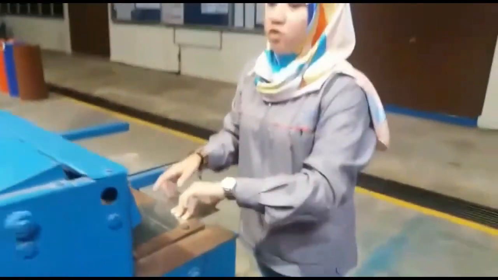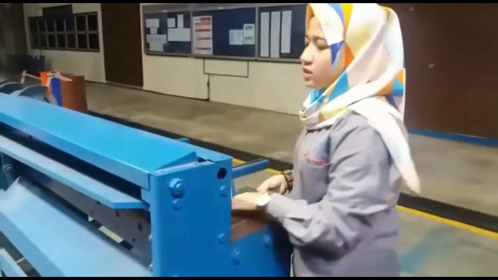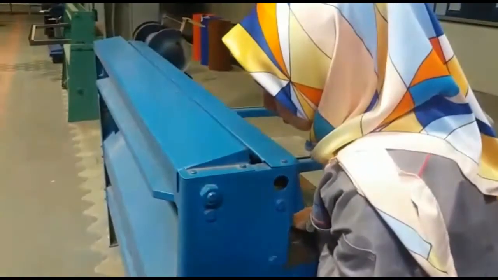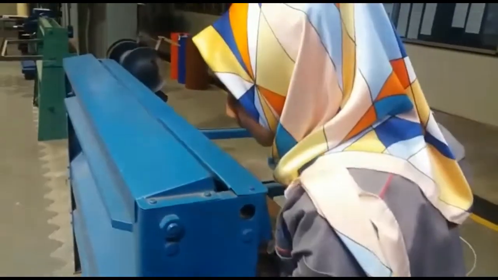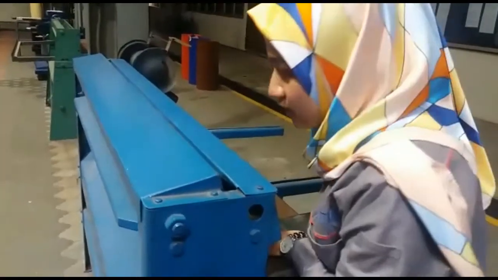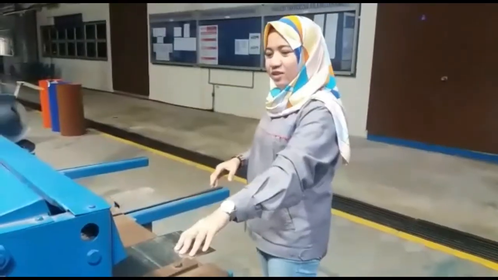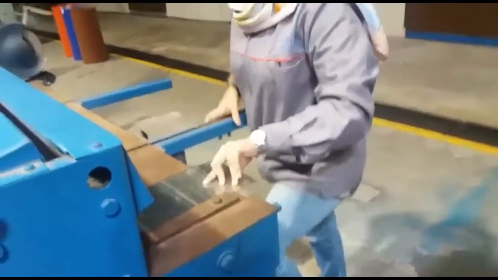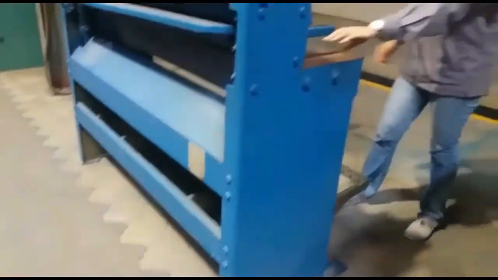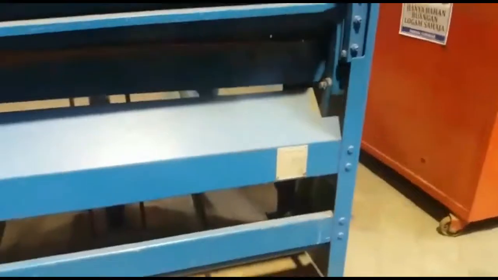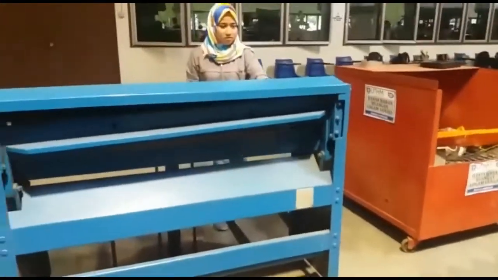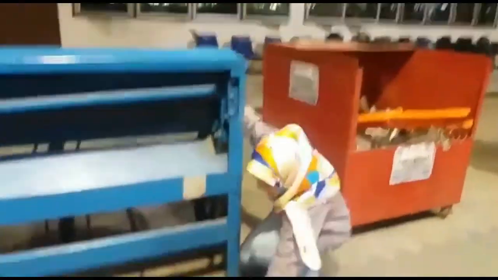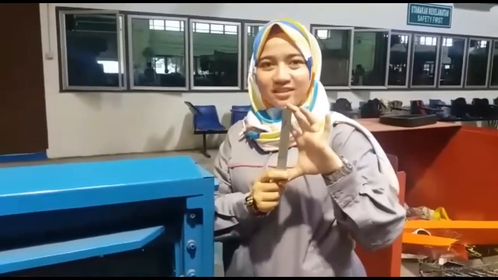And you must see with your eyes the line where you want to cut the sheet metal. Okay, after that, push the pedal until the sheet metal is cut. This is the product made by the sheet metal cutting. Thank you.